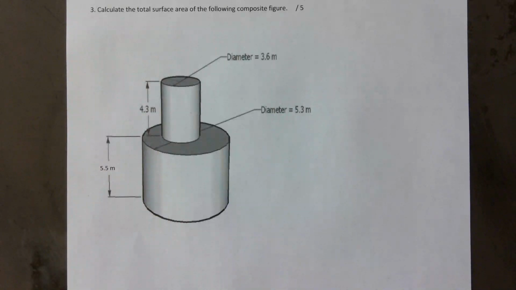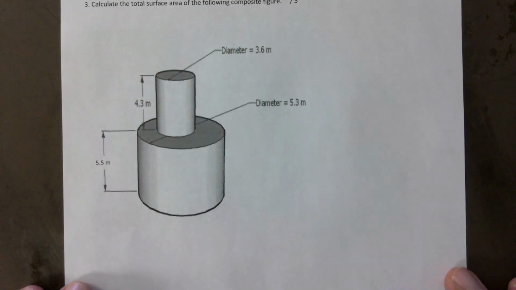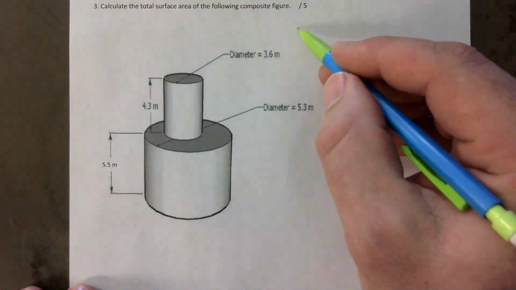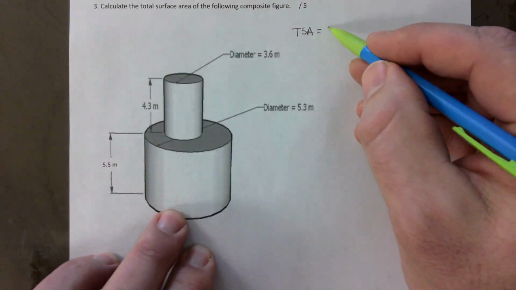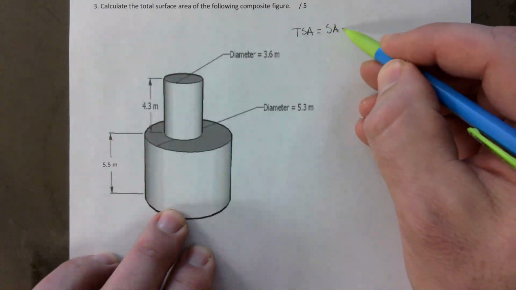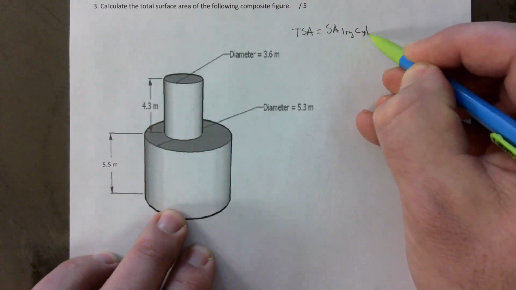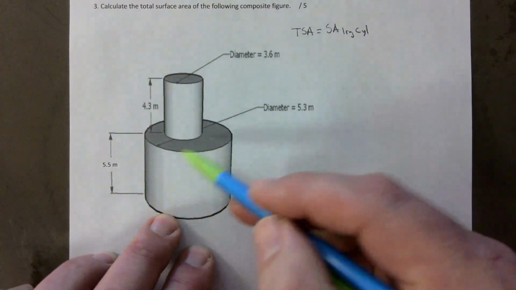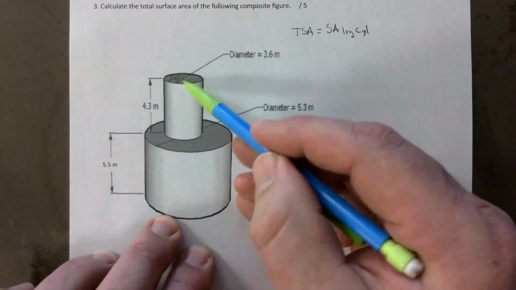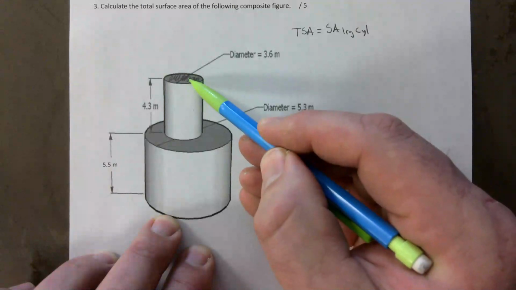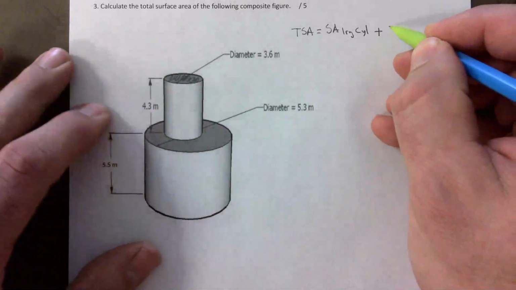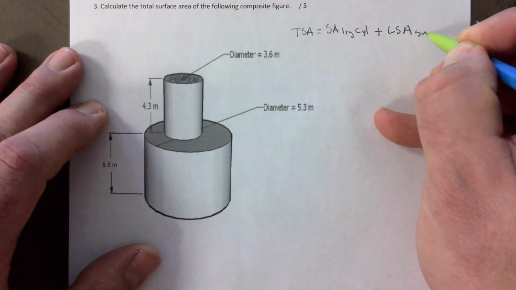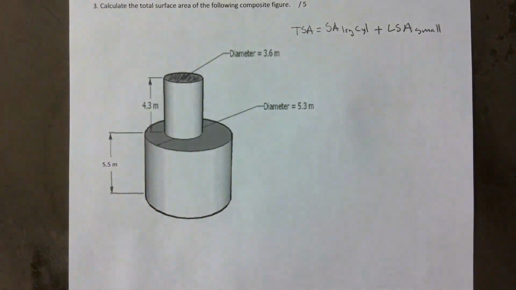And then it says surface area the following. Let's do that one. I will do that with you. Total surface area. I will find the surface area of the large cylinder, the entire thing. And if I find the surface area of the entire thing, I'm also taking care of this part right here that's on top of the small one. So all I have to do yet is add the lateral surface area of the small one. That's all there is to it.